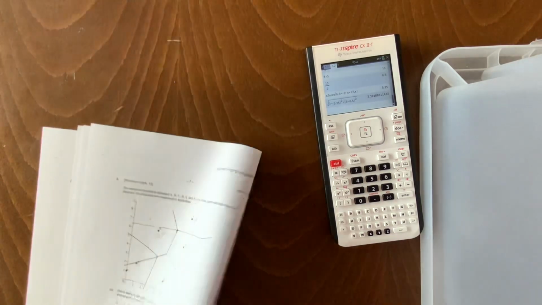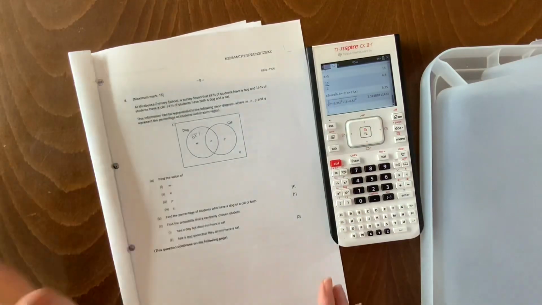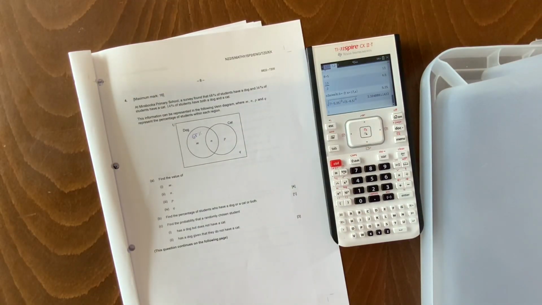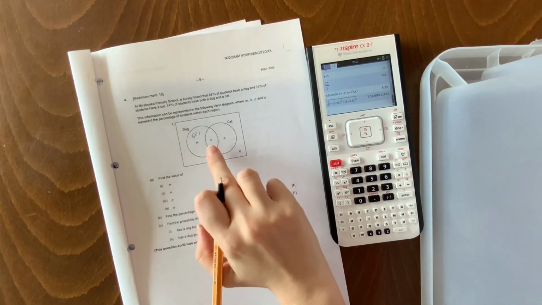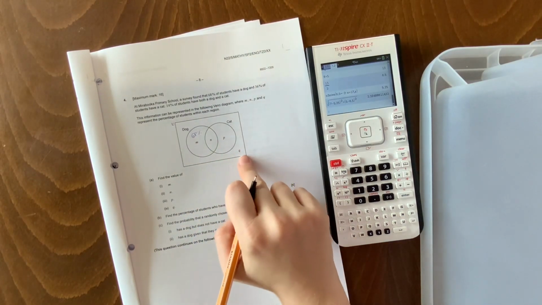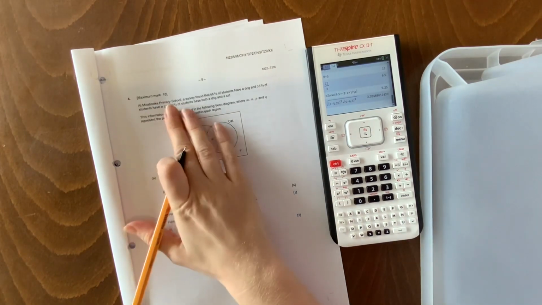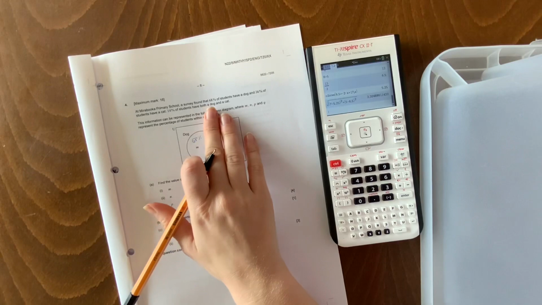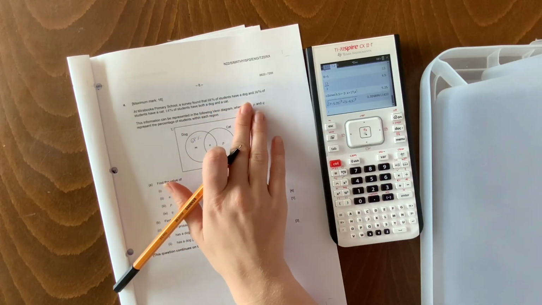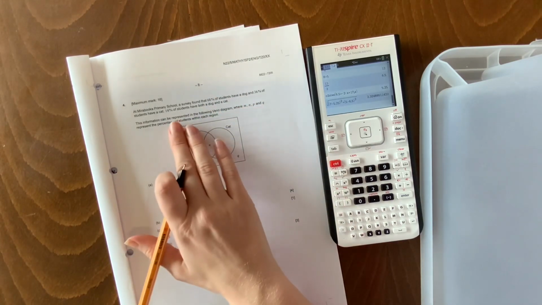Right, on to the next question. We've now got a probability question. So it gives us some information, and then it asks us to find out the value of each of these, I think as a percentage. So what does it tell us? It tells us that they found that 68% of students have a dog and 36% of students have a cat.